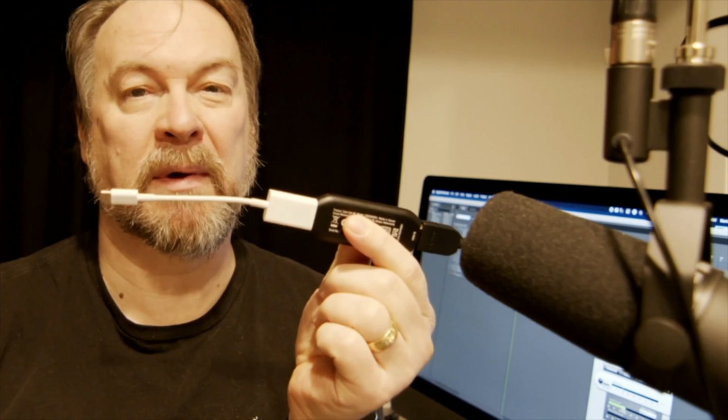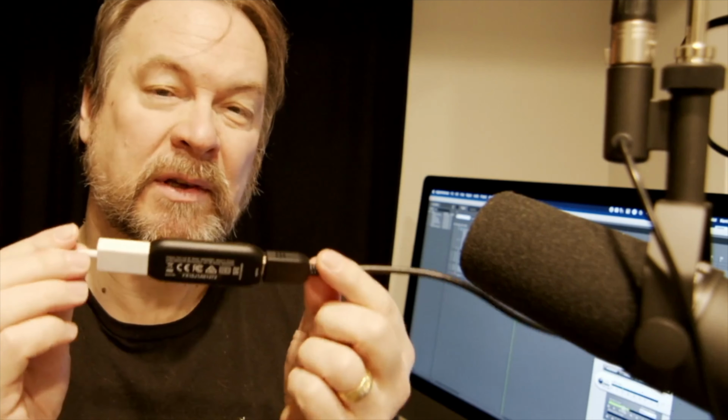Not forcing it. And there we go. What could be simpler? Now I'm just going to plug that into my USB-C port and I'm off and running. Now once you have plugged this in, as you'll see in a moment as we configure OBS, it should pop up with the correct interface so that you can just configure this as a video interface. We're going to go through that right now.